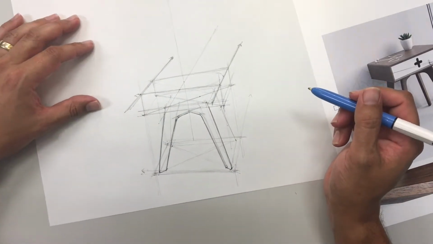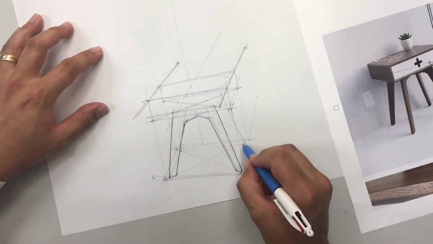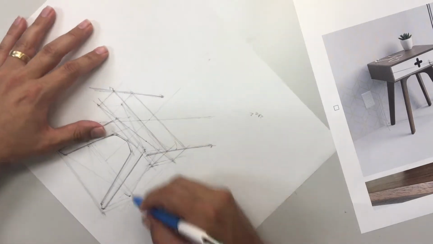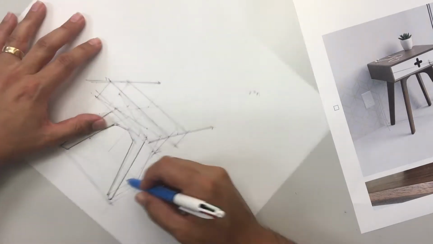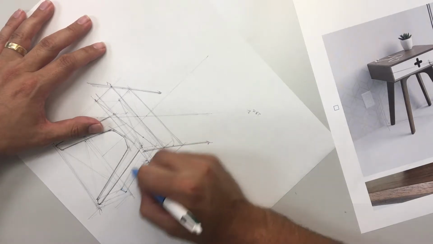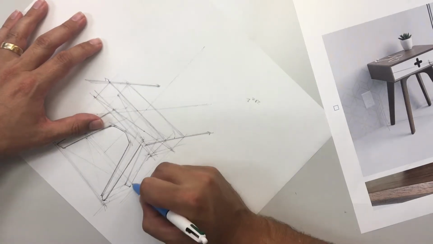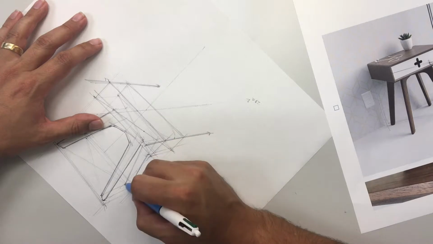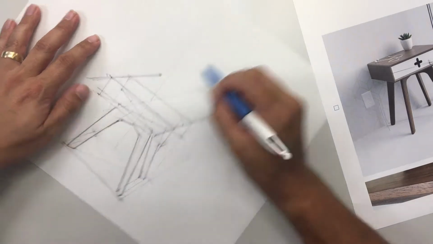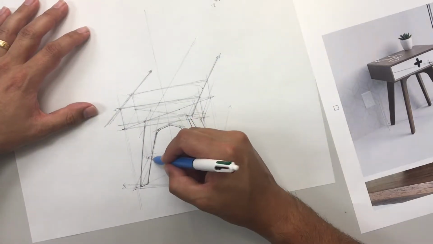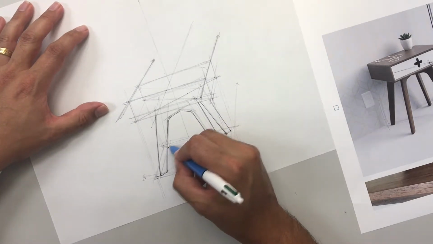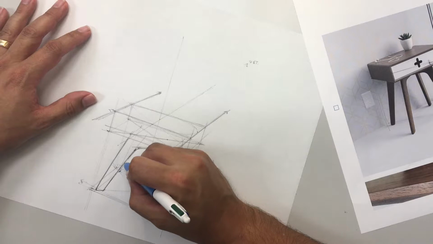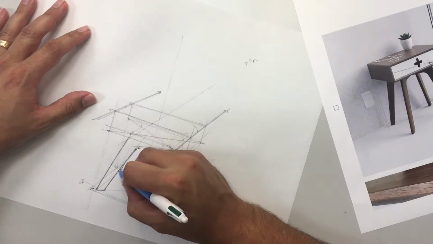All right. I need to do the same thing with the back legs. Here's my offset distance. I can actually carry this point straight back towards the right vanishing point, and then add that offset. And then this leg back here, fortunate for you, we don't see much of it. We just see just this tiny little bit right here.